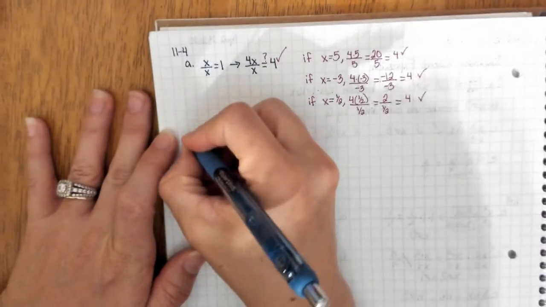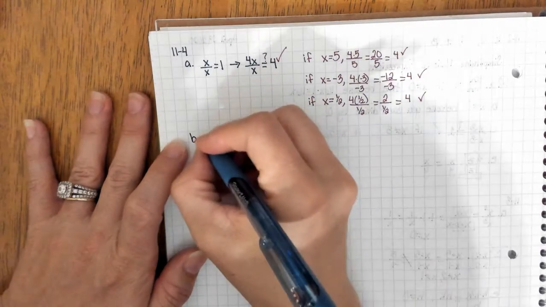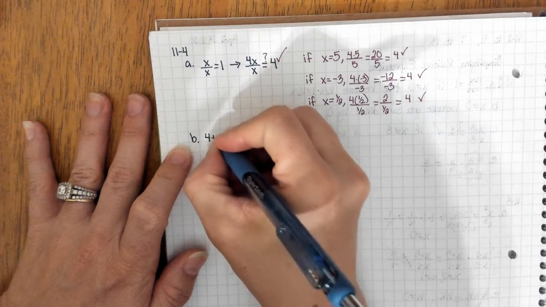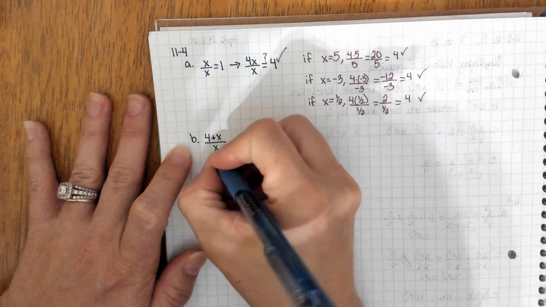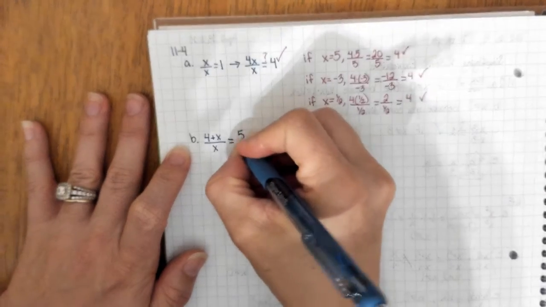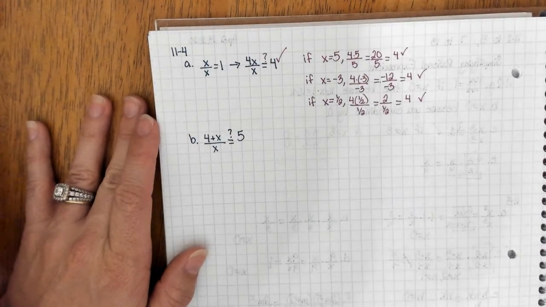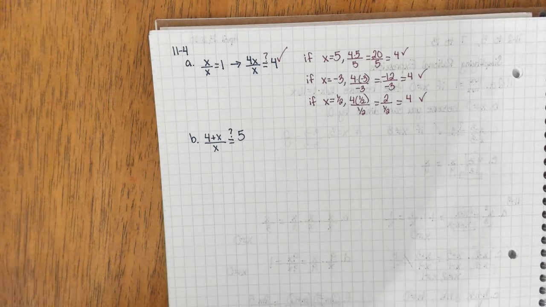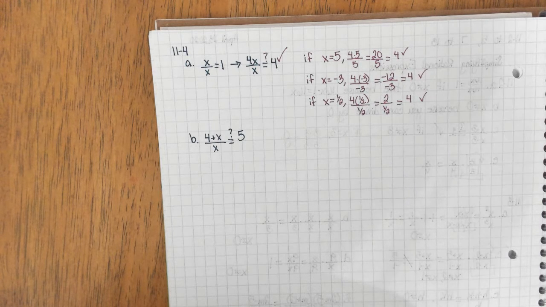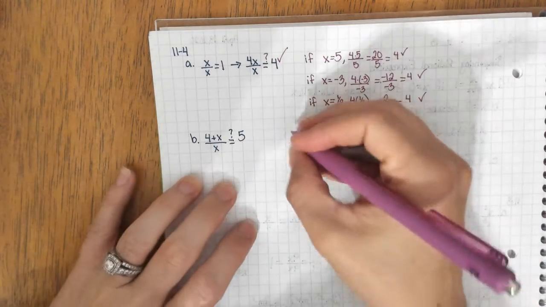Part B switches it up a little bit. He wonders if 4 plus x divided by x is equal to 5. That's his question. If you don't think it's equal to 5, what do you think it's equal to? Ask yourself that. Do you think it's equal to 5? If not, what is it equal to? Again, substitute 3 values in for x to justify your answer.